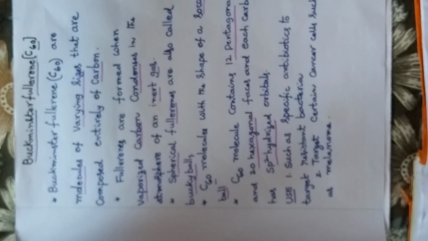Now go for the uses of this C60. This is used as a specific antibiotic to target resistant bacteria. బ్యాక్టీరియాని resist చేయడానికి ఆపడానికి యూజ్ చేసే యాంటీబయాటిక్ లాగా తయారు చేస్తున్నారు. Next, it targets certain cancer cells such as melanoma. లాంటి క్యాన్సర్ సెల్స్ని టార్గెట్ చేసి దీన్ని క్యాన్సర్ నుంచి మనము రెక్టిఫై చేయవచ్చు.